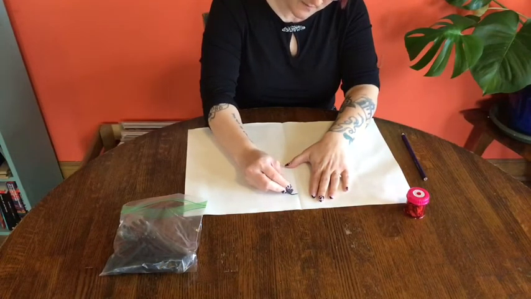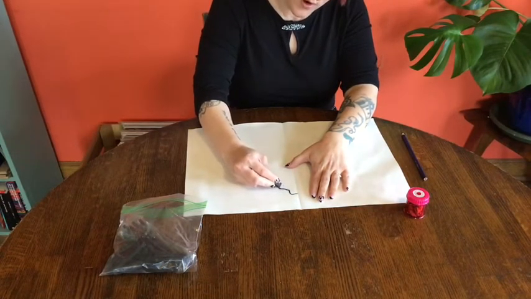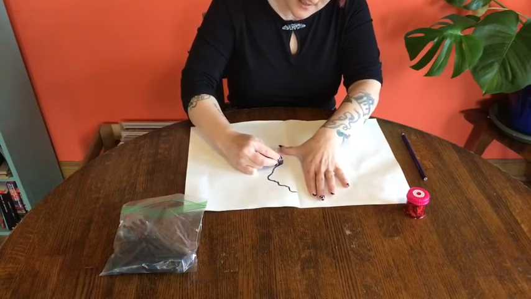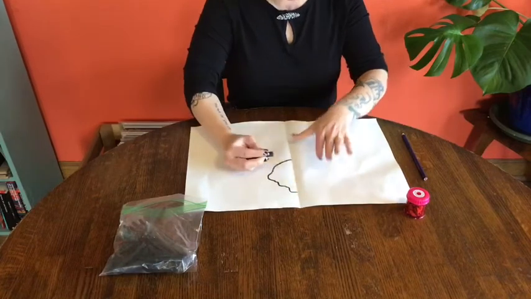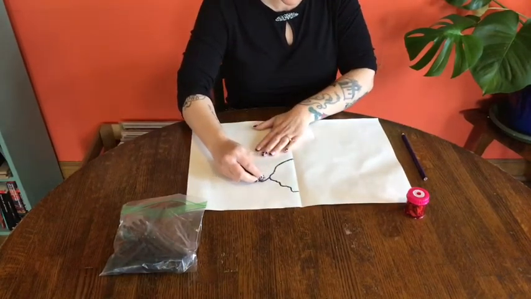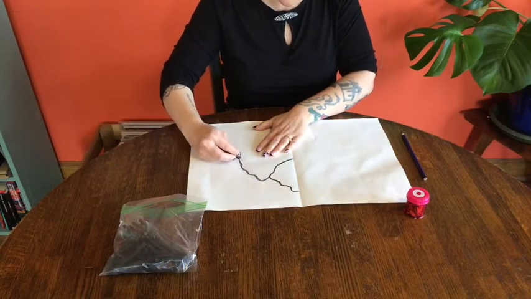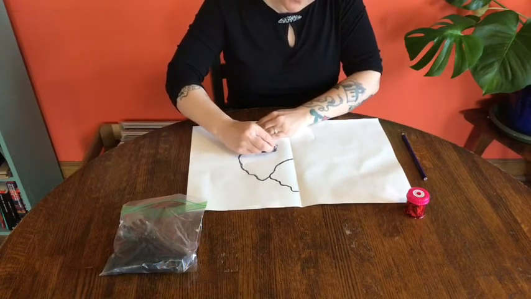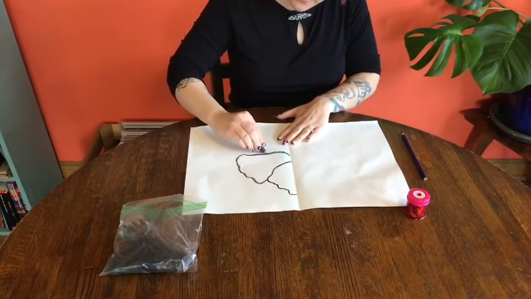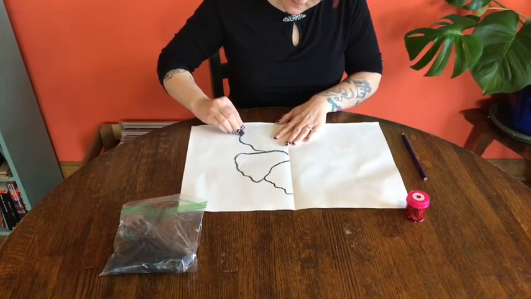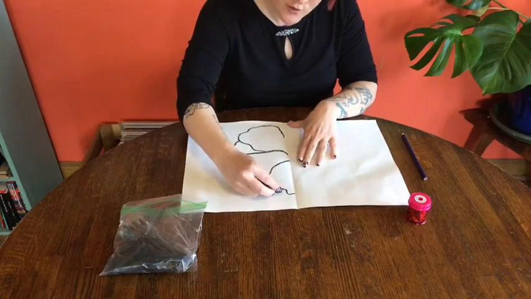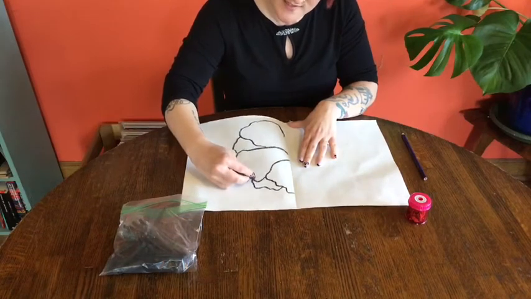I'm going to start by taking my charcoal, or if you had sidewalk chalk, you could use that. And I'm just going to go right to the line that I made with my fold on my paper. I'm going to make some shapes that are kind of flowy and flowery, and I'm thinking of these as the petals for my flower. You could make pointier shapes if you wanted for pointier petals.